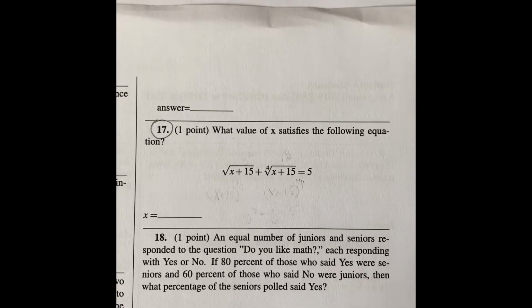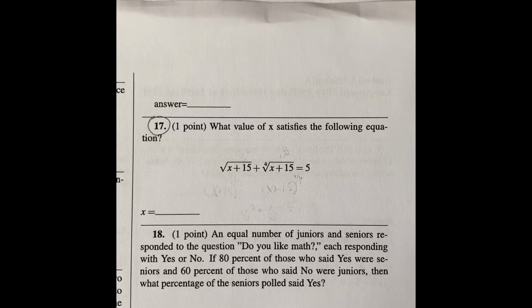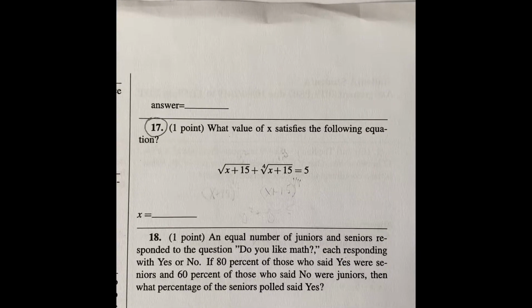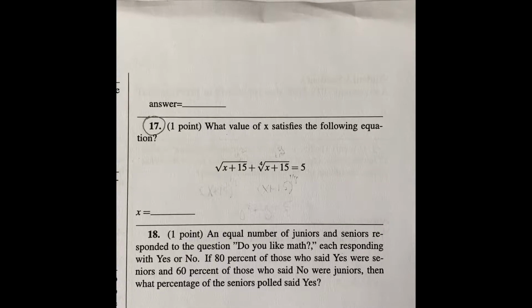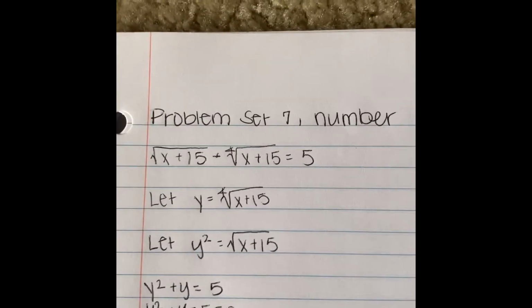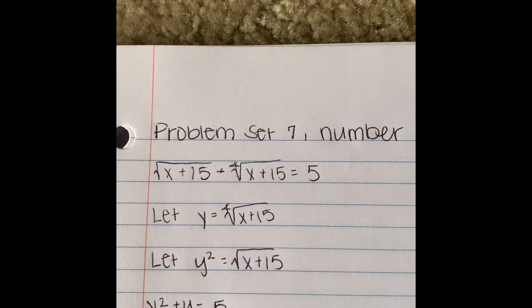So I had problem number 17 that says, what value of x satisfies the following equation? The square root of x plus 15 plus the fourth root of x plus 15 equals 5. So to make this a little easier, we're going to just go ahead and set new variables just so it looks a little prettier for us to solve.